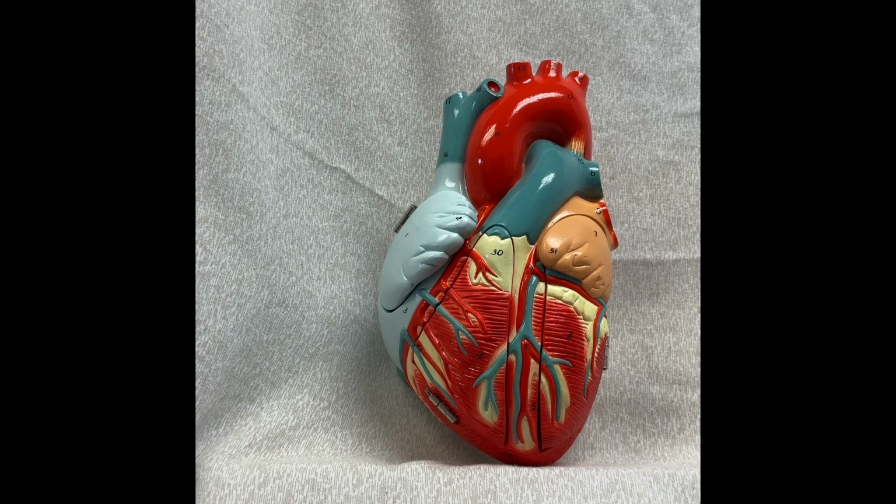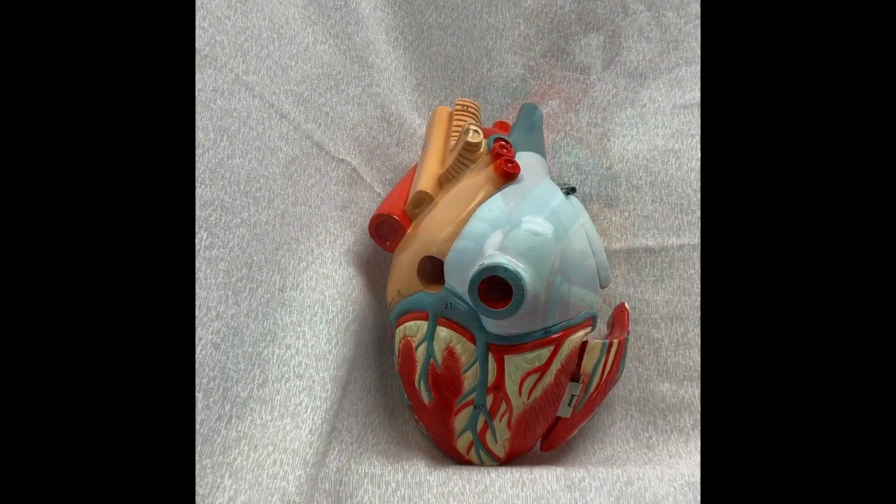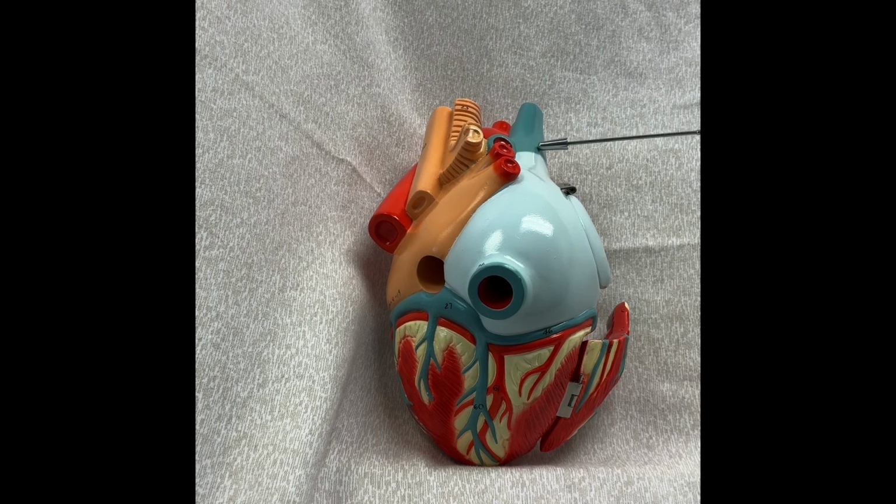We noted the superior vena cava a moment ago. If I turn the model, then we'll be able to see the inferior. I've turned the model. We can still see that superior vena cava. Here's the right pulmonary artery. Here are the right pulmonary veins. And then here is the inferior vena cava.